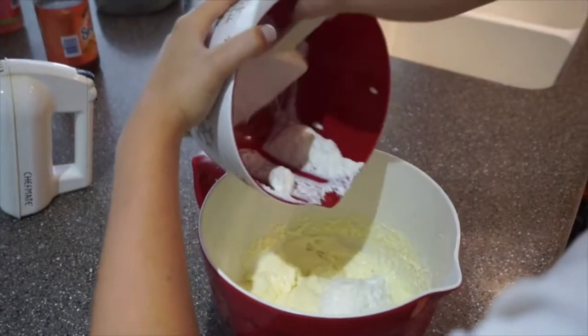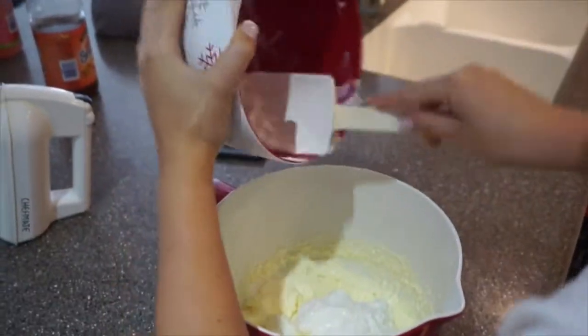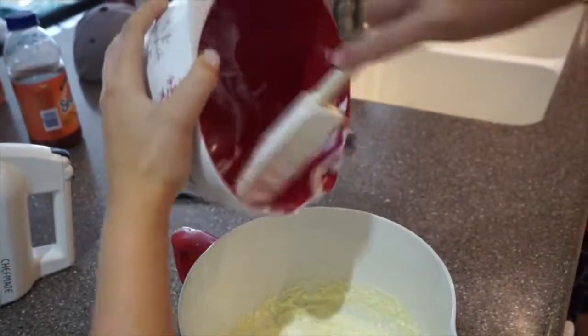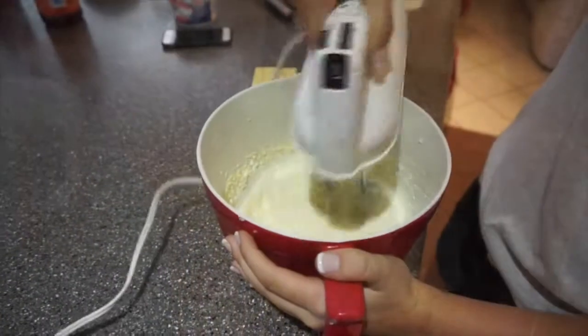Once all baking powder and baking soda have been dissolved, we add this mixture into our previous heterogeneous mixture and mix again.